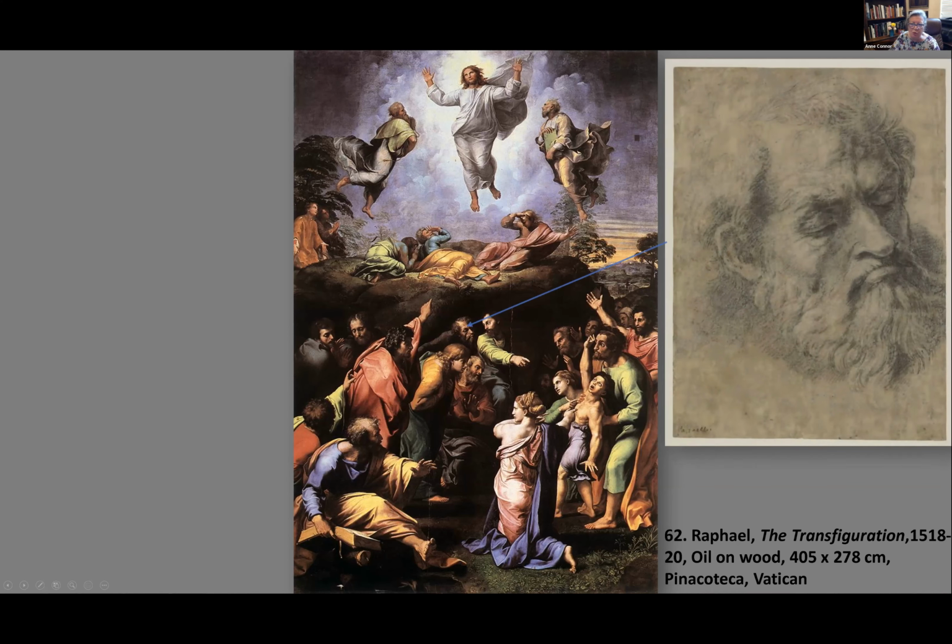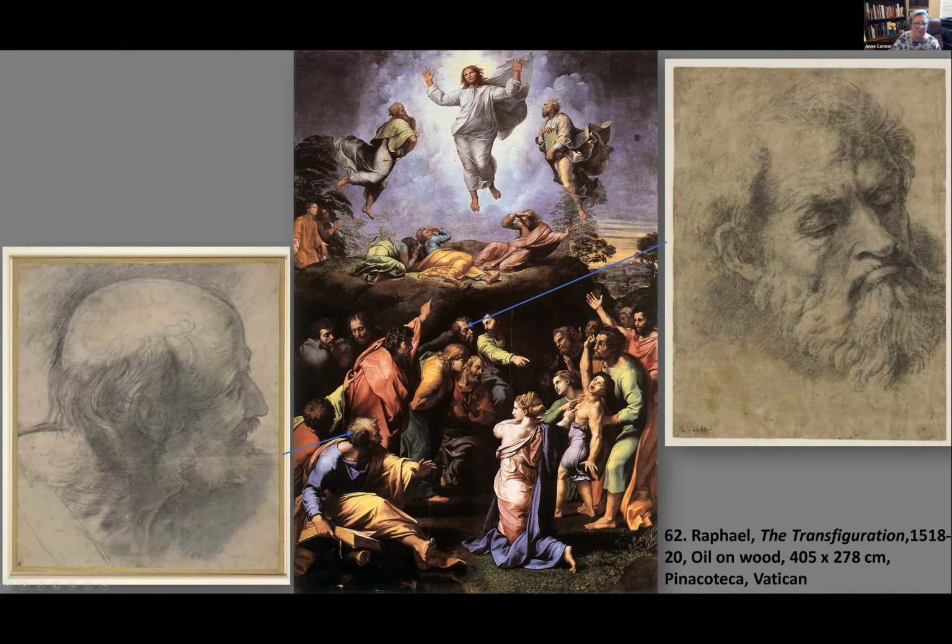I'm showing you two of the drawings, because there are tons of drawings by Raphael, preparatory drawings, and you can see how detailed they are. Here is one of the disciples looking over the shoulders of others at what's happening. And here is St. Andrew holding a book and looking also at what's happening.